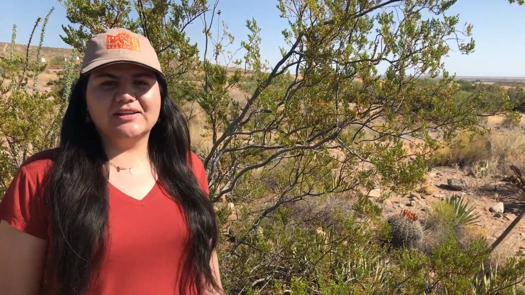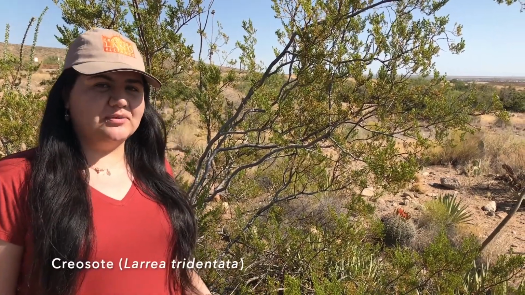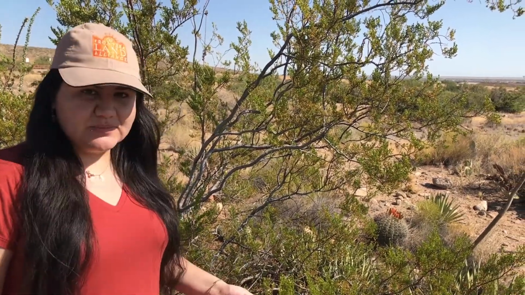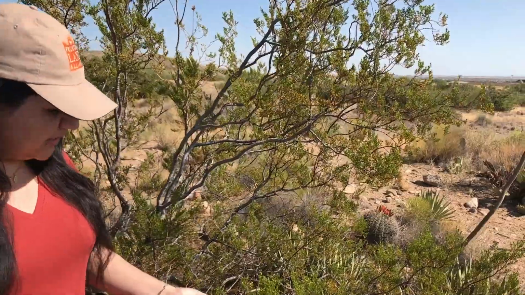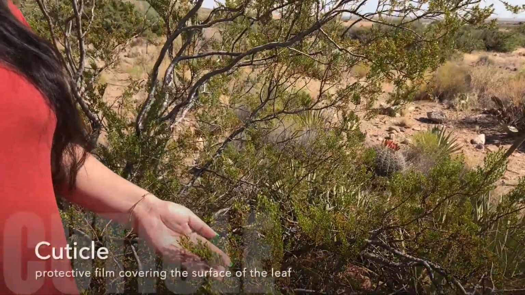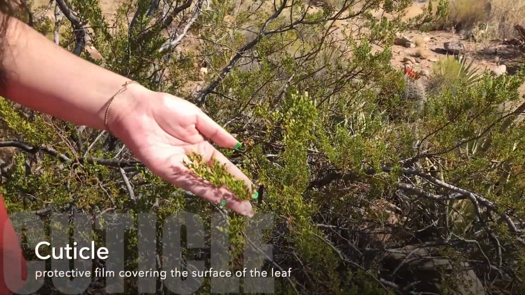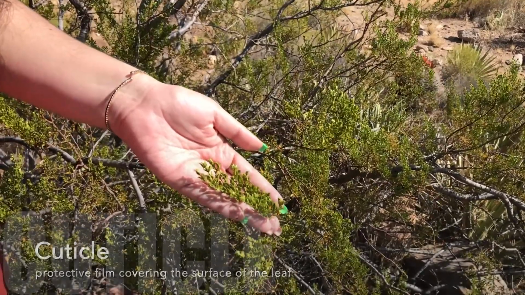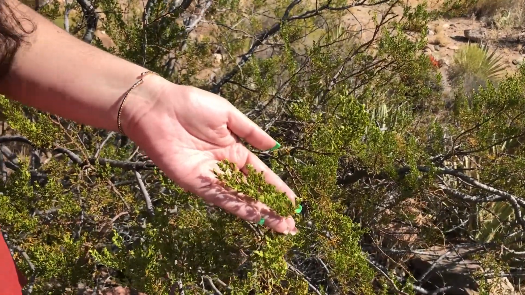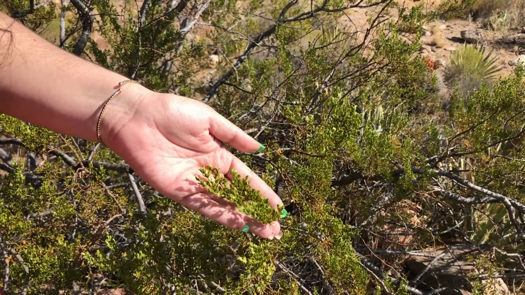Many desert plants, like this creosote bush behind me, which has many adaptations, but one of them is it'll have a waxy coating called a cuticle, which allows it to help prevent water from escaping the leaves.